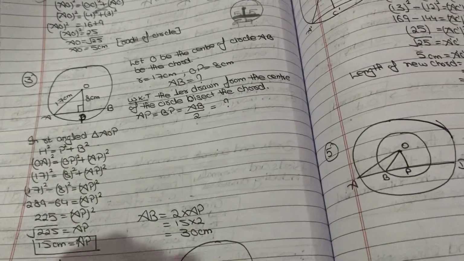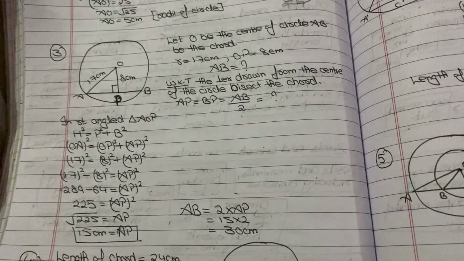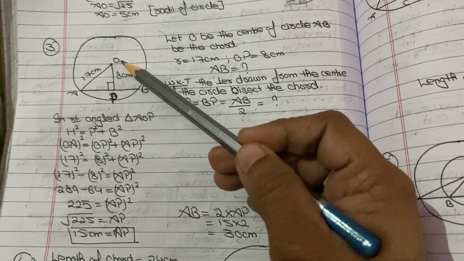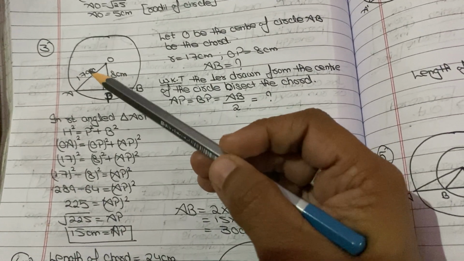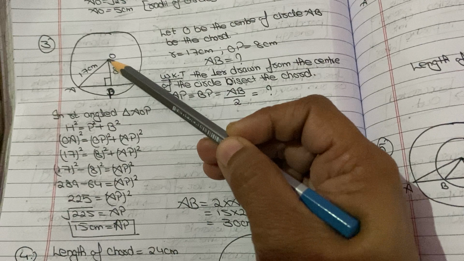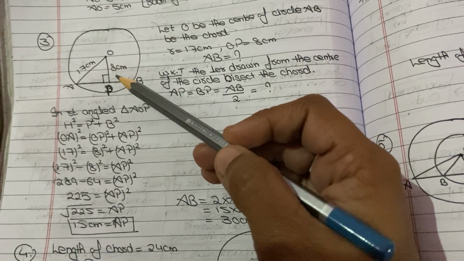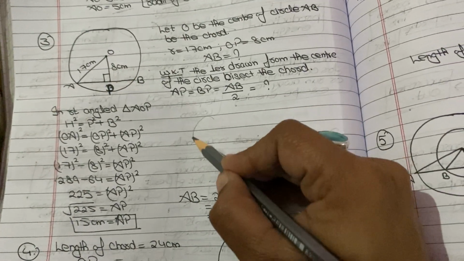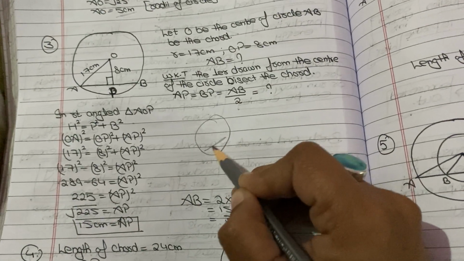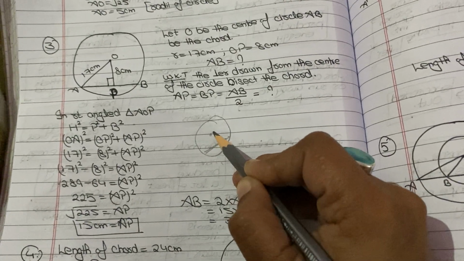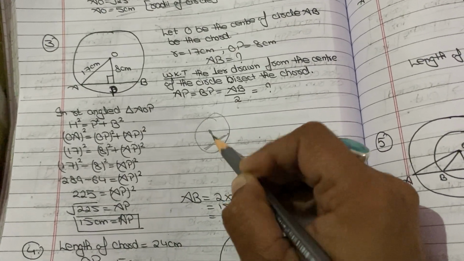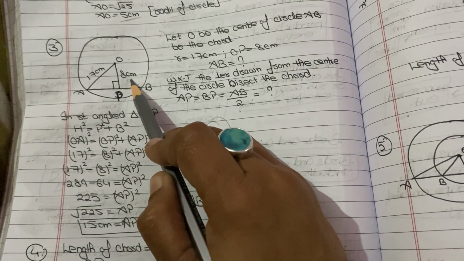Similarly, in question number 2, there is a circle whose center is O. The distance from the center of the circle to the chord. This is the chord, and distance from the center of circle to the chord is 8 centimeter.